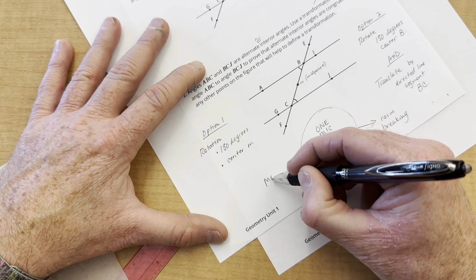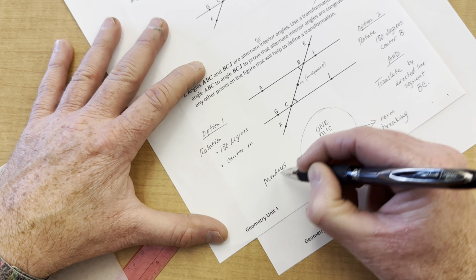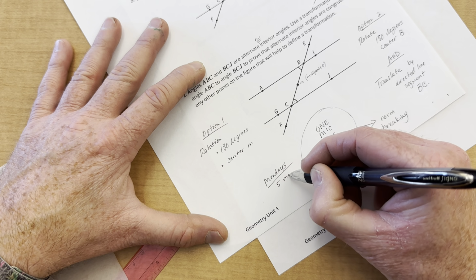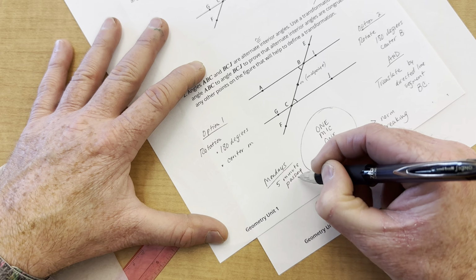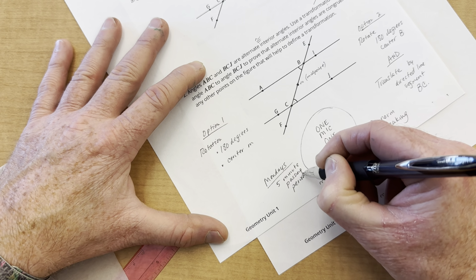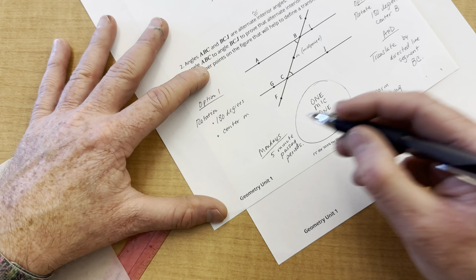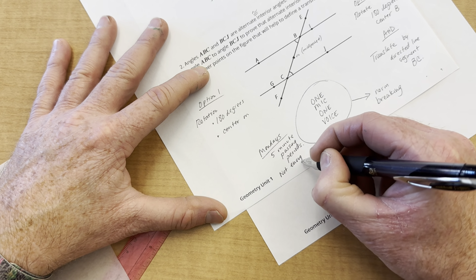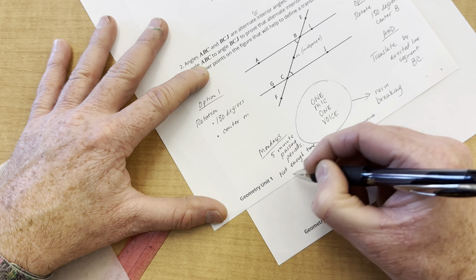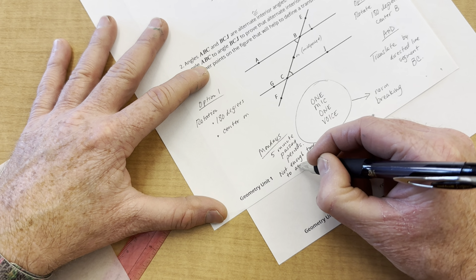On Mondays, we only have 5-minute passing periods. There's not enough time to assign seats.